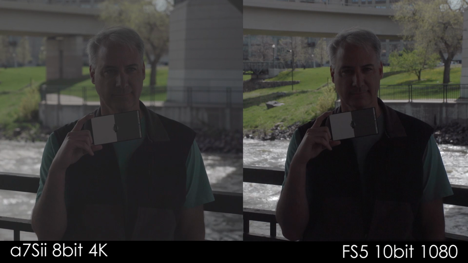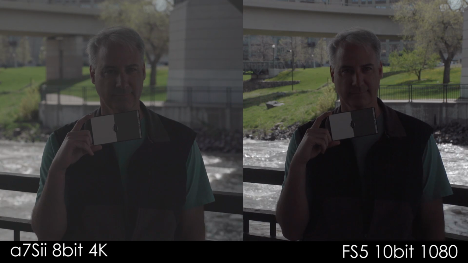I'm just pointing a few things out before we actually get to the test, because I know a lot of people are wondering, did you use the same glass? Did you use the same ND filter? Did you do all this stuff? I'm like, no, this is all about underexposing and stretching it. So let's keep going. All right, A7S2 8-bit 4K on the left, FS5 10-bit 1080 on the right.